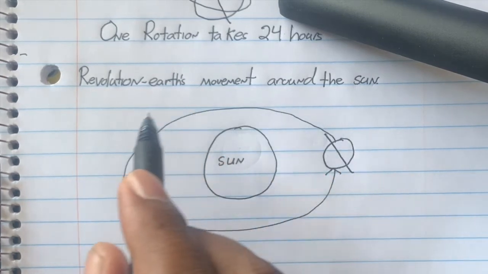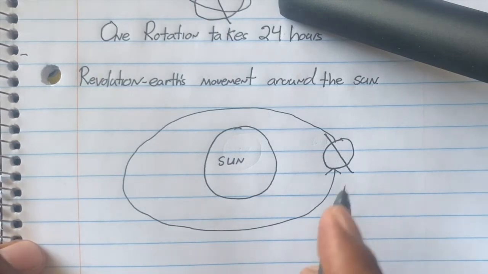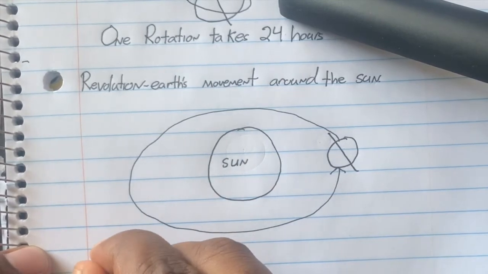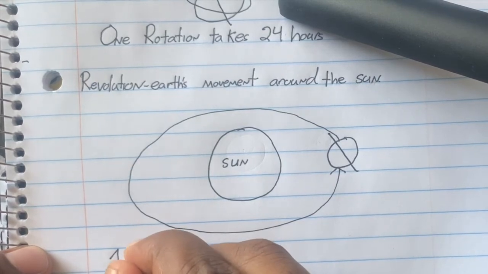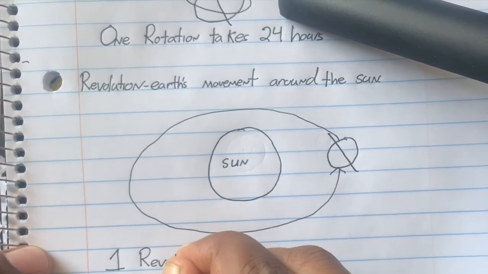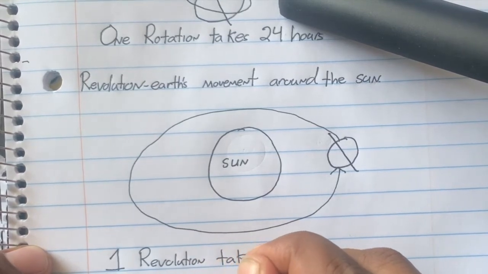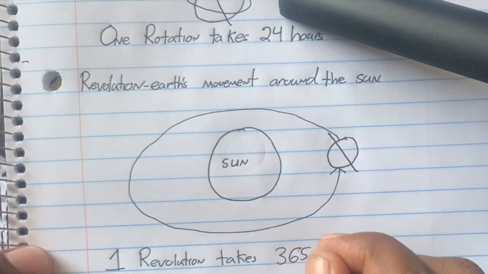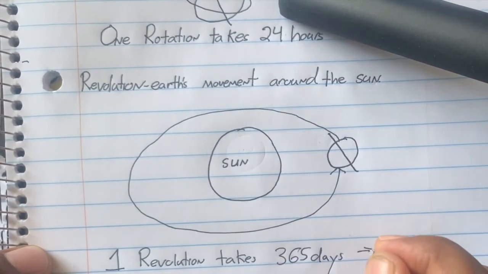Our revolution is going to cause a year, because it takes 1 year for Earth to revolve. So 1 revolution takes 365 days. Meaning it basically just takes a year.